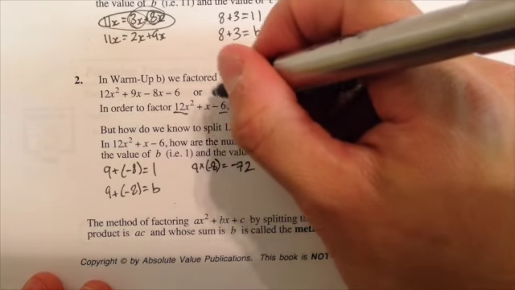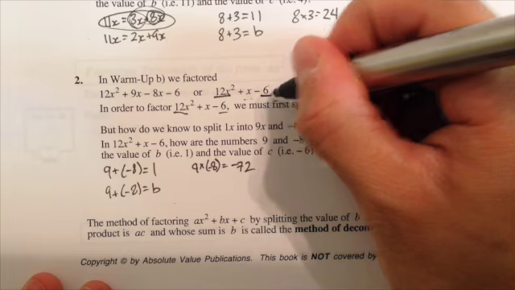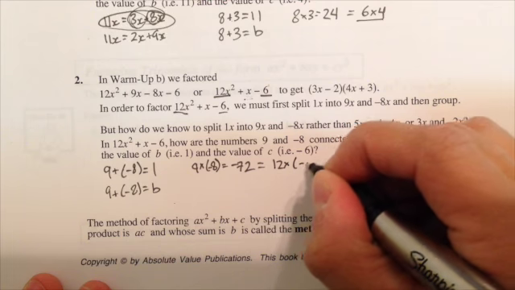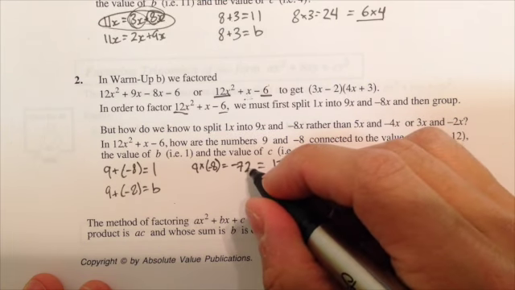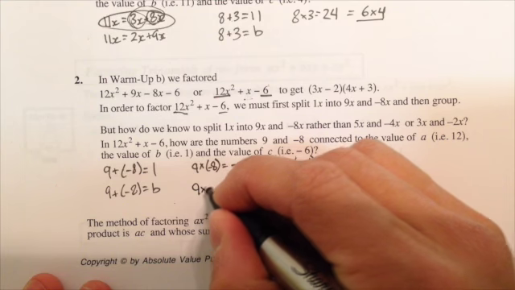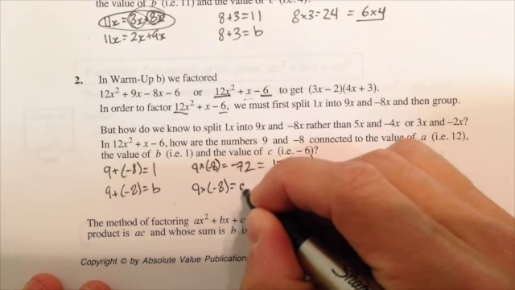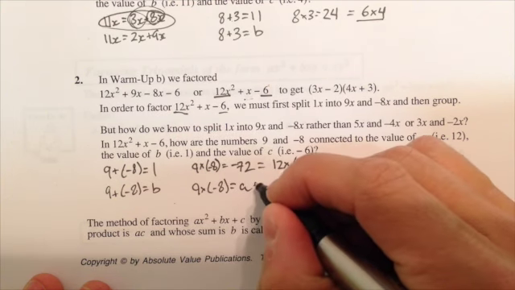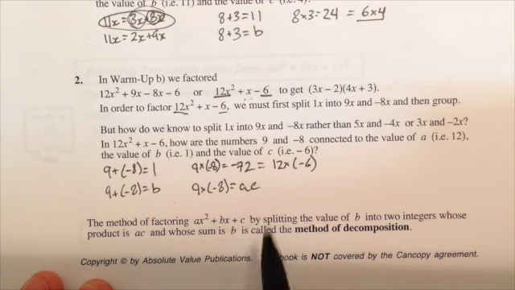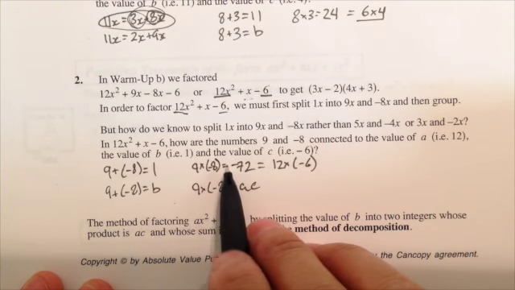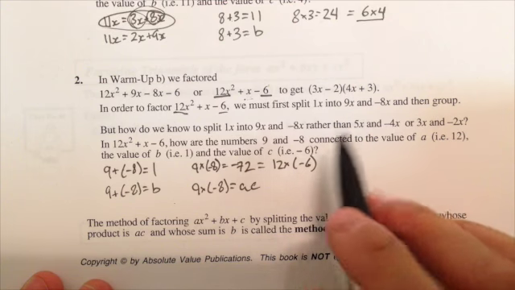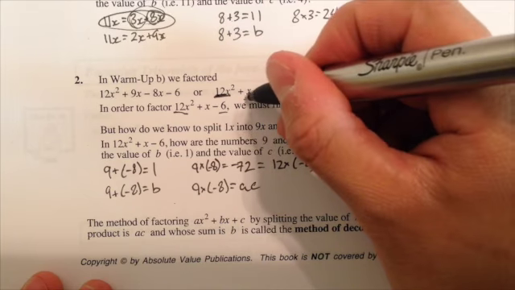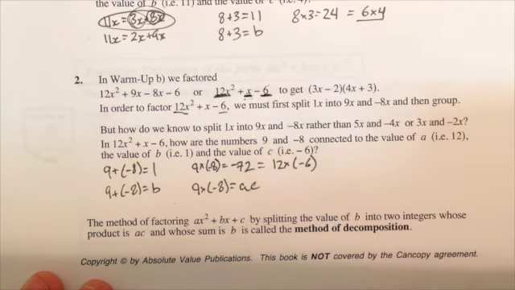Well, if we look at our values of a and c, 12 times negative 6 is also equal to negative 72. And so we can say that 9 times negative 8 is equal to a times c, in which case a is 12 and c is negative 6. Okay, so that's how we know to use 9 and negative 8 rather than 5 and negative 4. So we're looking at the product of our first and last terms, and remember, we're looking for the sum to equal our middle term.